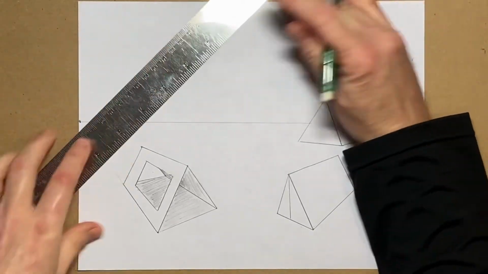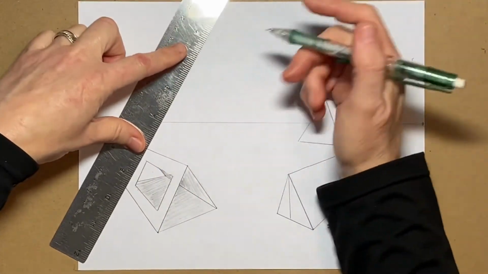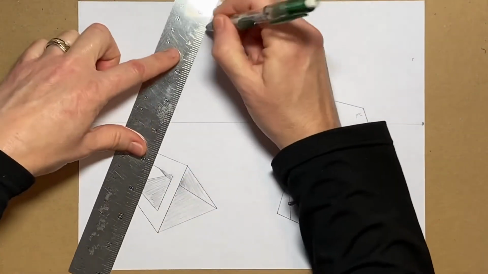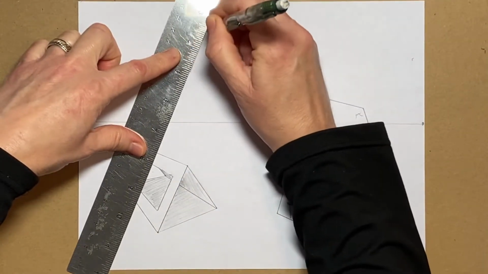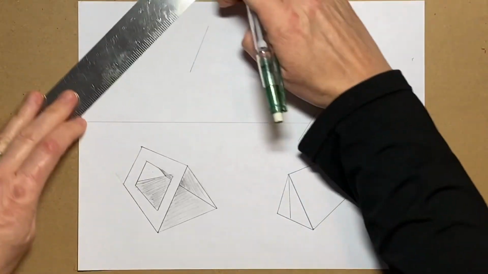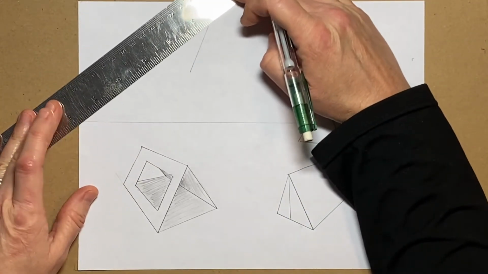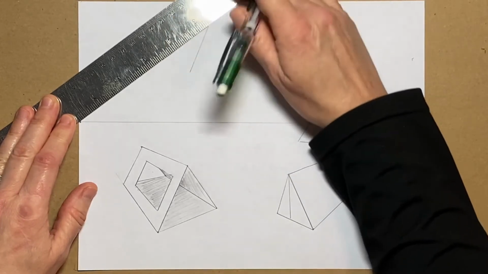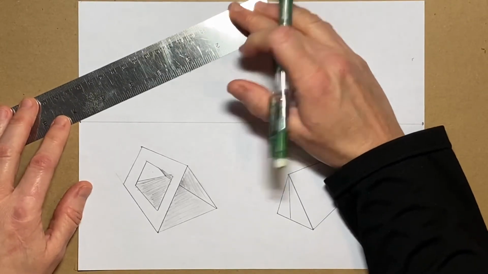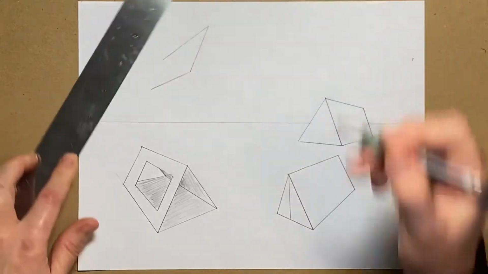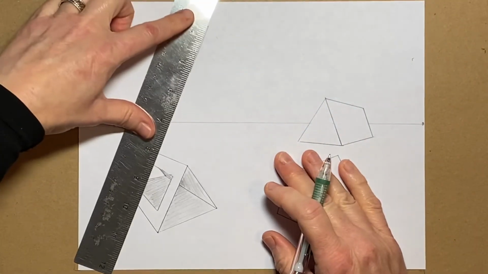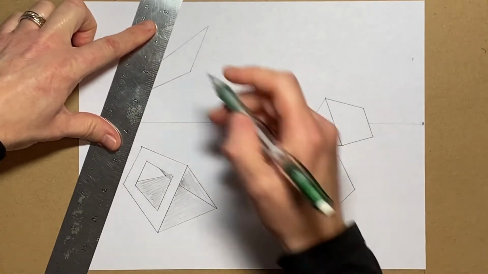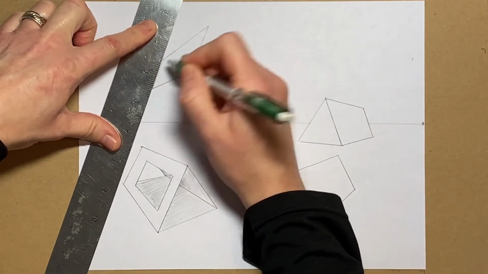So let's start with one over here. I'm going to do one at an angle like this. Okay. Again, top and bottom go back to my vanishing point like that. My ruler, keep it parallel. Draw it down like this.